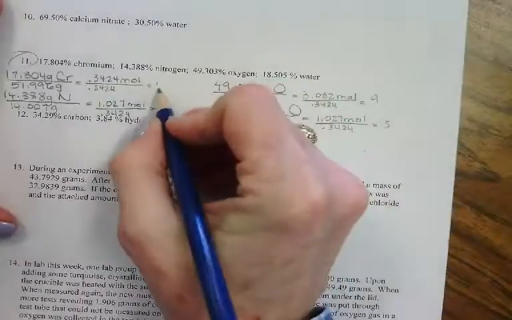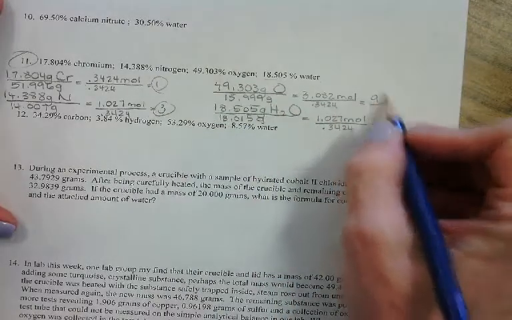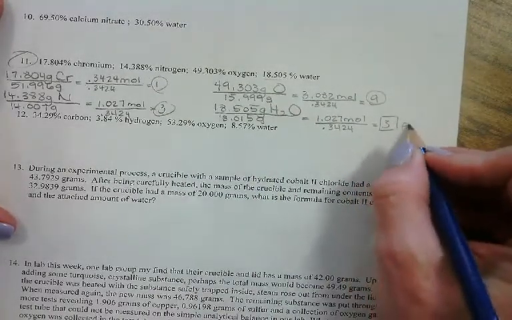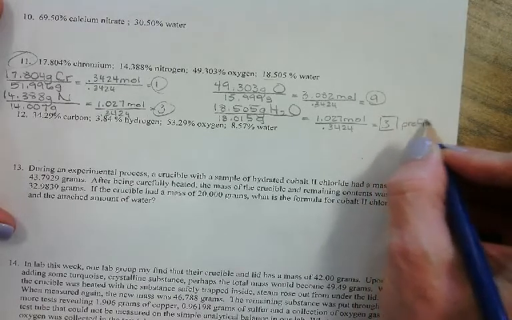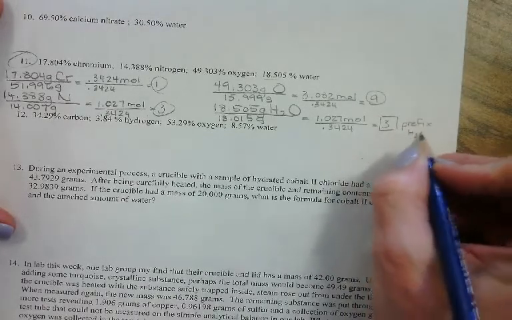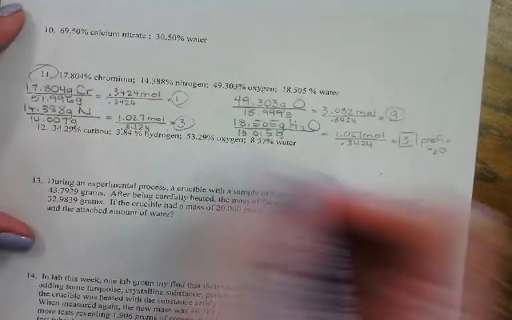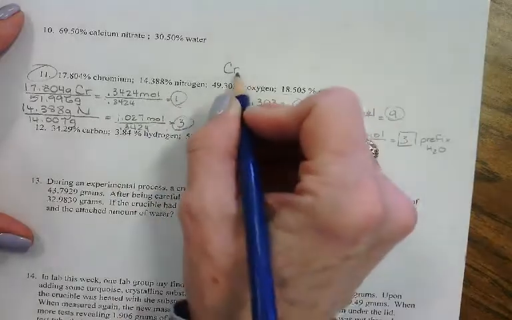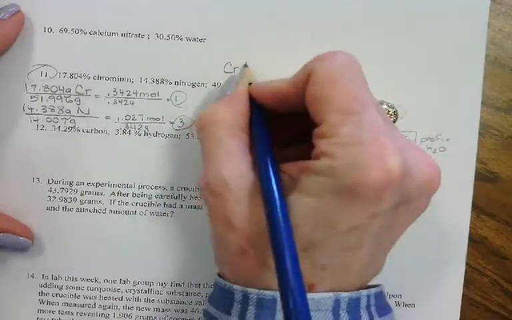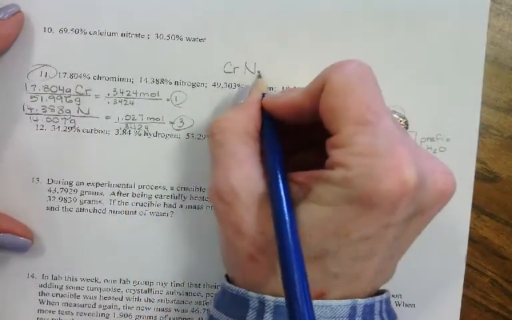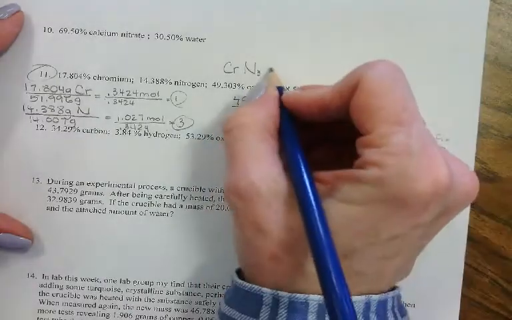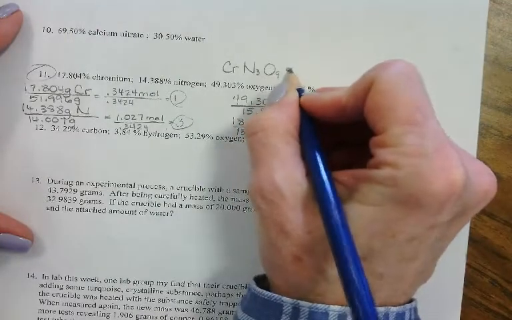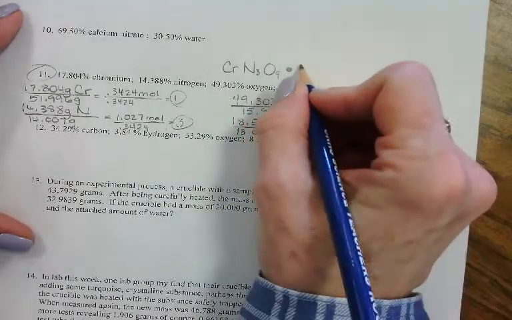Okay, so these are subscripts. That is the prefix for water. That's the number of moles. That's a prefix for water in this hydrate. So this thing is going to be Cr, chromium, with a subscript of 1, nitrogen with a subscript of 3, oxygen with a subscript of 9, big huge dot, 3 H2Os.